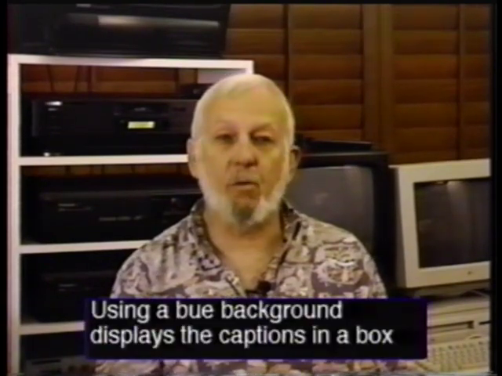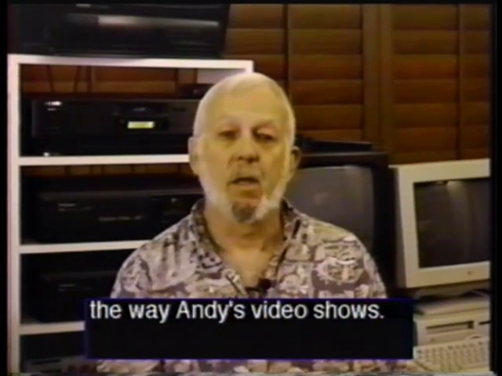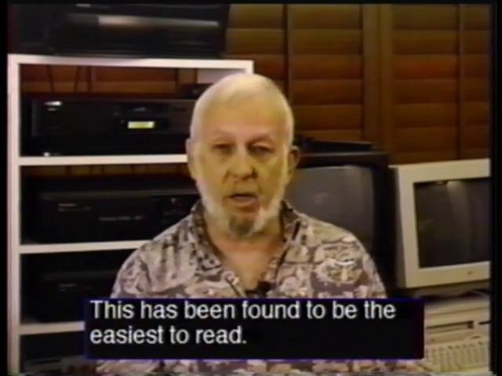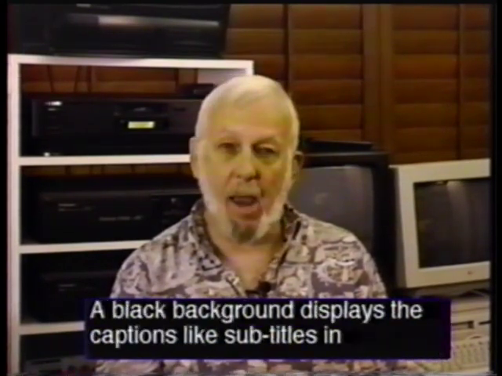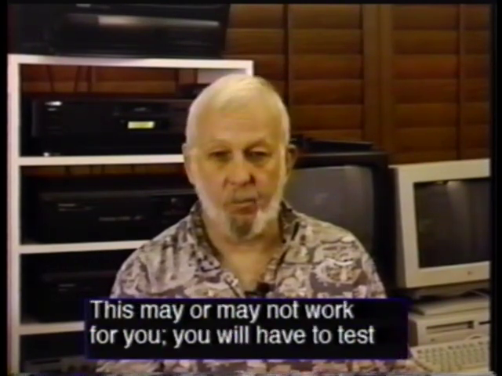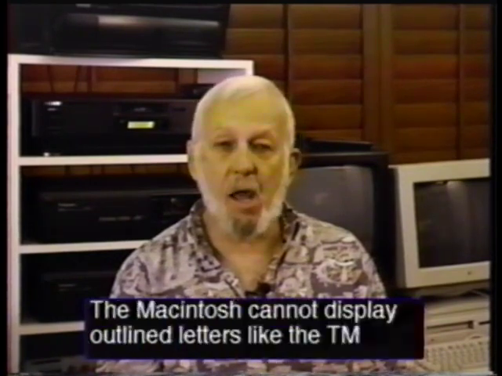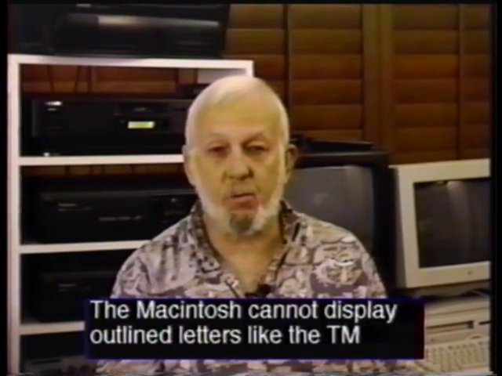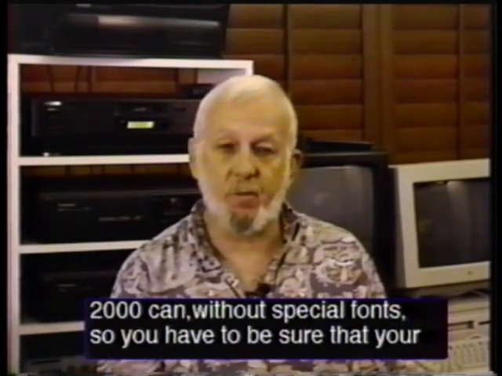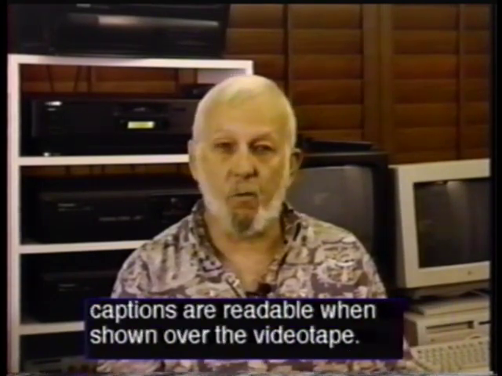Using a blue background displays the captions in a black box, as Andy's video shows. This has been found to be the easiest to read. Using the black background displays the captions like subtitles in a foreign film, superimposed over the video. This may or may not be right for your video. You will have to test to be sure. The Macintosh cannot display outline letters like the TM2000 can without special fonts, so you have to be sure that your captions are readable when shown over the videotape.